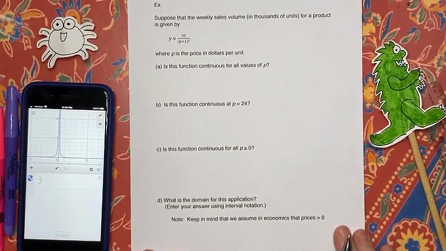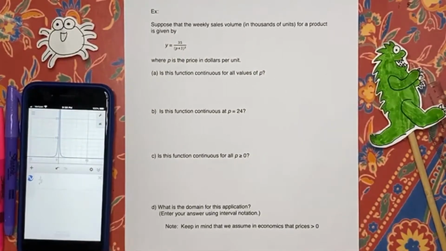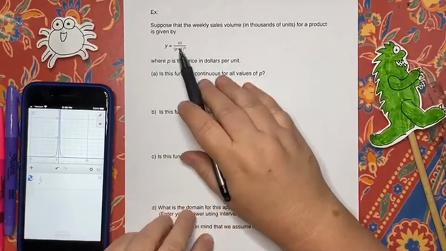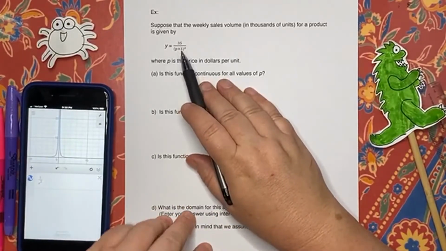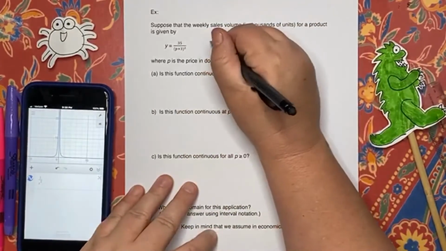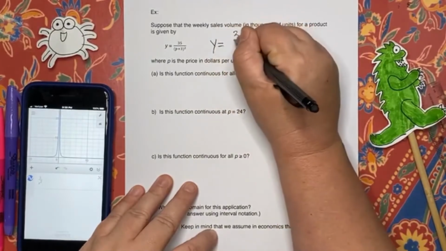You're thinking, well, that was lovely, and now we know a bunch of math, but we're really here to learn about economics and business. So what are you going to tell us about that? And the answer is, woohoo, wait till you see what I have for you. Suppose the weekly sales volume in thousands of units for a product is given by this. I simplified this significantly, but let me write it bigger so you can see it better in the video.